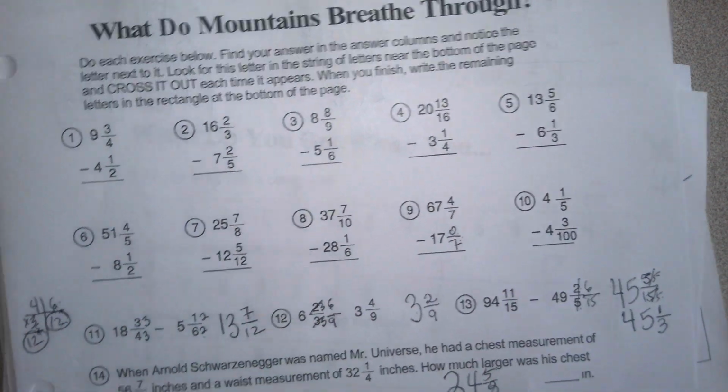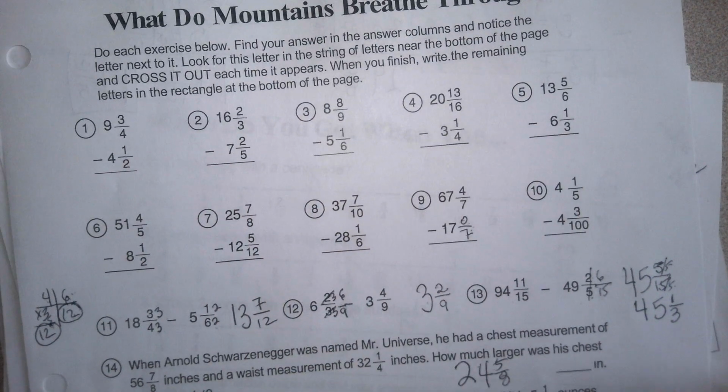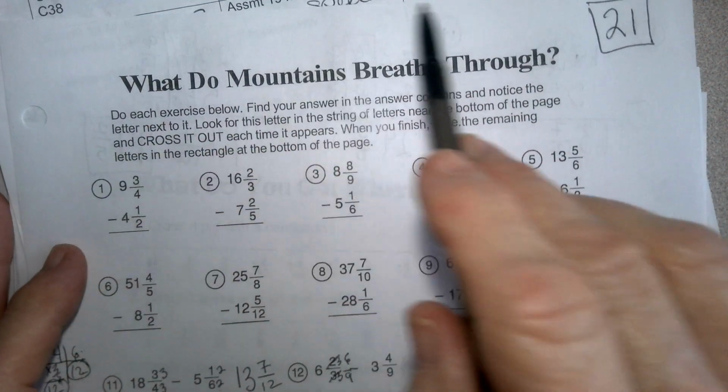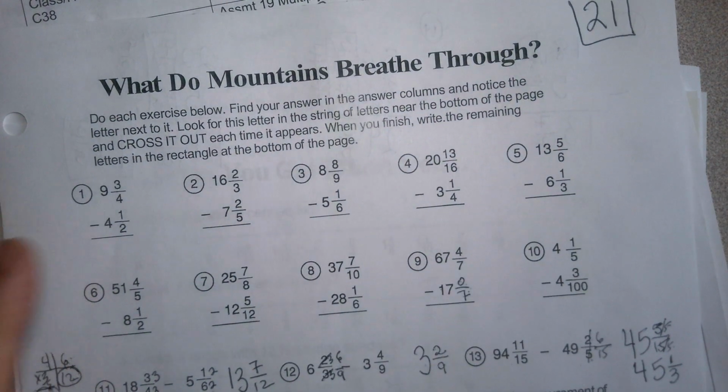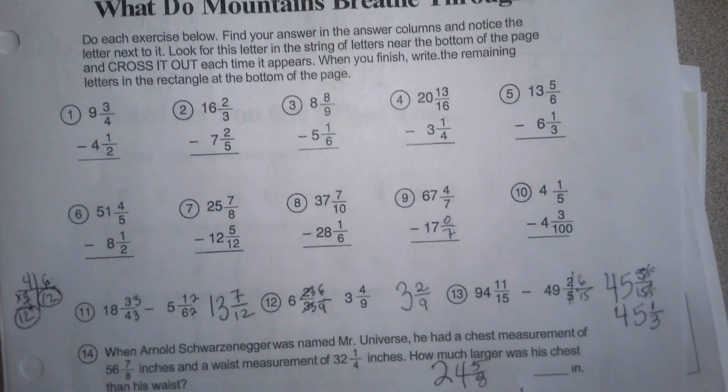Okay, girls and boys, all you need to do are these 10. You may do the rest of them right here, getting your common denominator. Find some spots around here to get your common denominator, unless you already know it. You can begin.